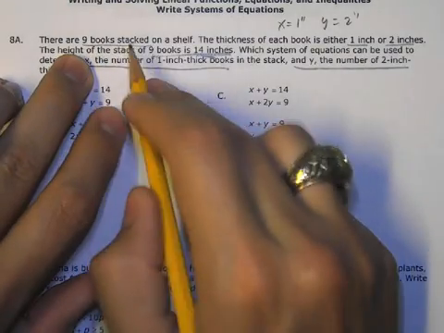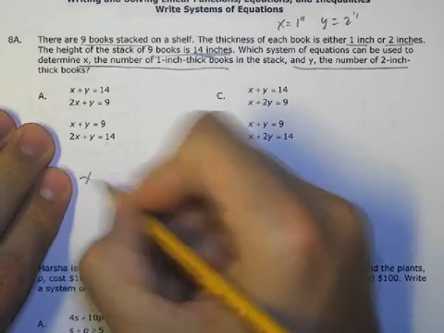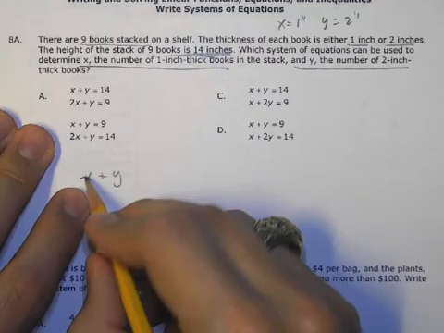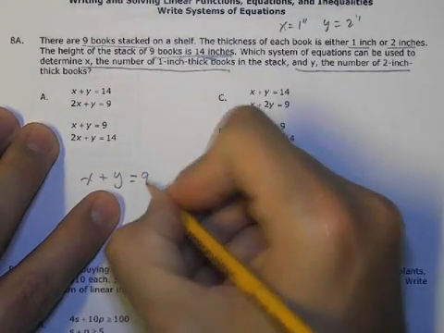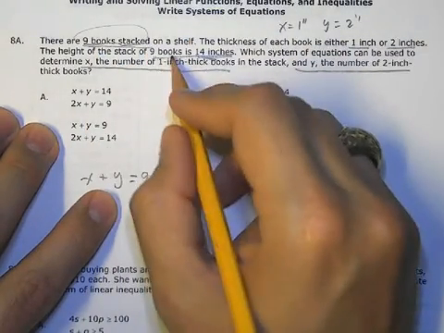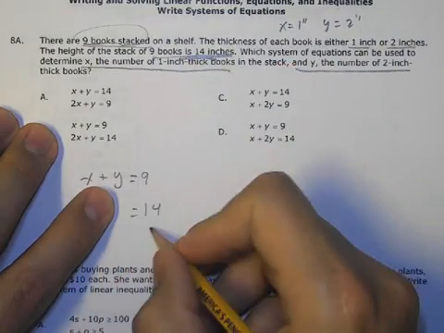First of all, we need to get 9 books stacked. So 9 books, we have 1-inch books and we have 2-inch books. My x and y, 1-inch books, 2-inch books. When I add those numbers up, we get our 9 books right here. Then with these 9 books, we know the height is 14 inches.